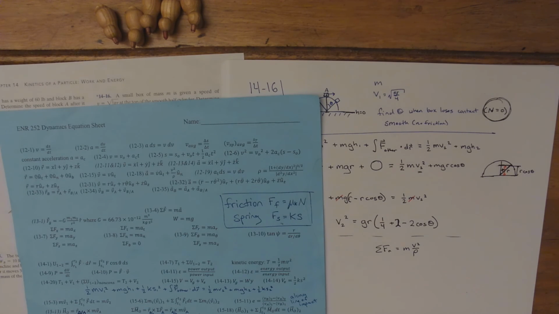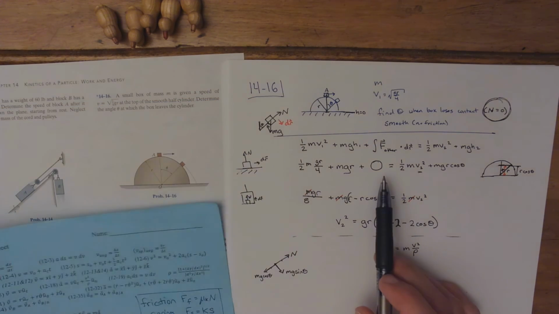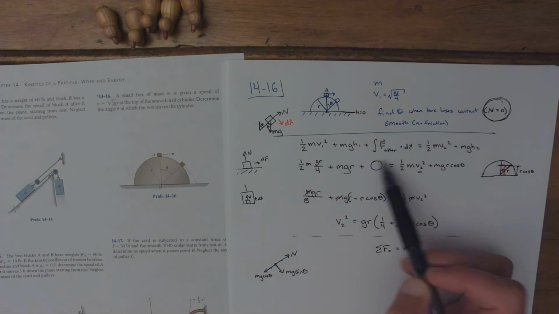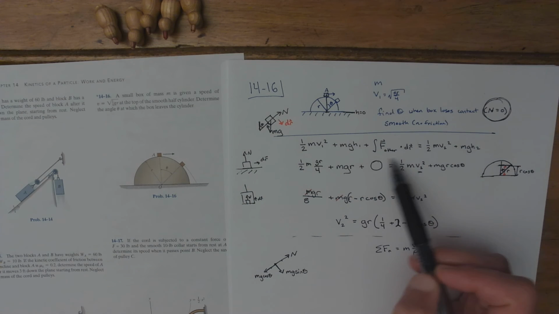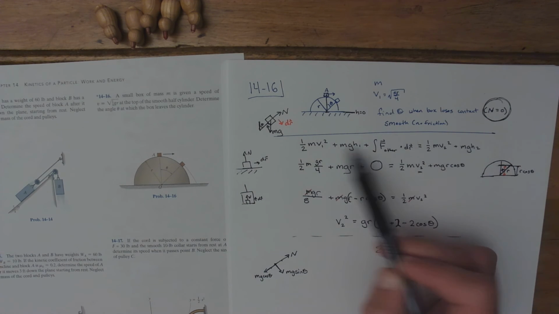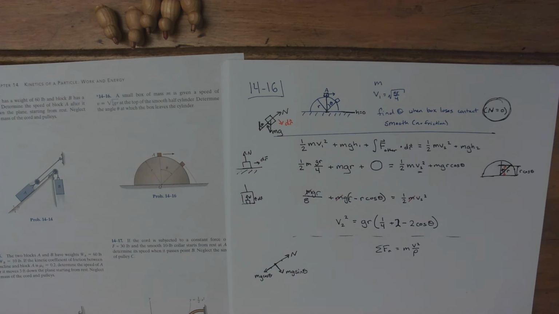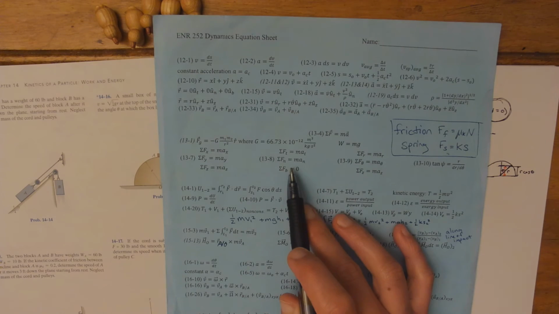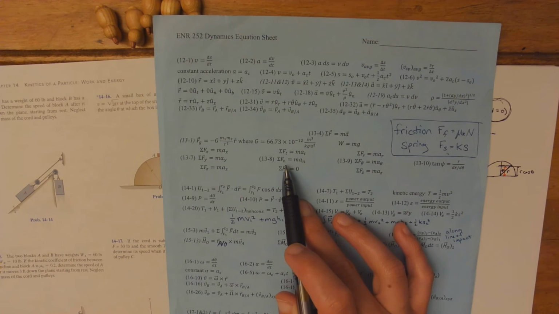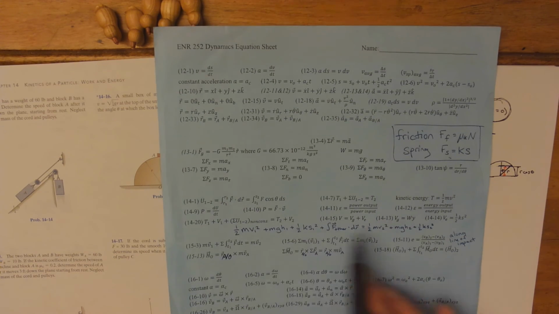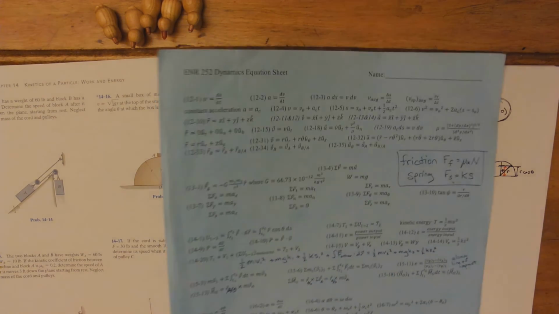I want you to remember that when you're using the work-energy relationship, if you have a force which is perpendicular to the displacement, it doesn't come into this equation at all. So sometimes you actually do need to consider those forces, looking at the sum of the forces in the normal direction, along with the equation that we have here.